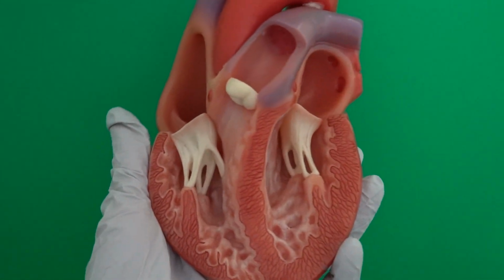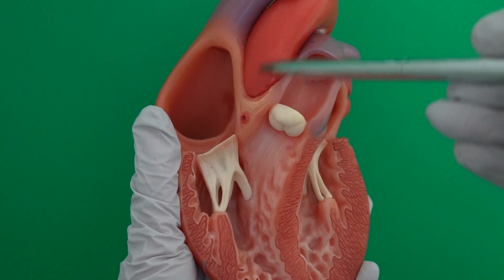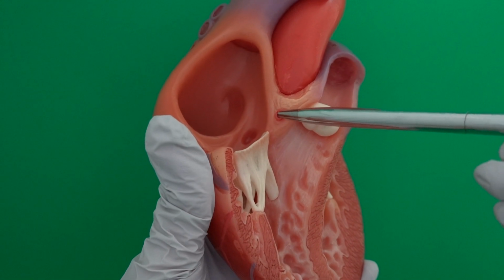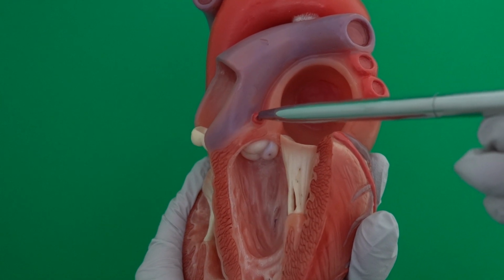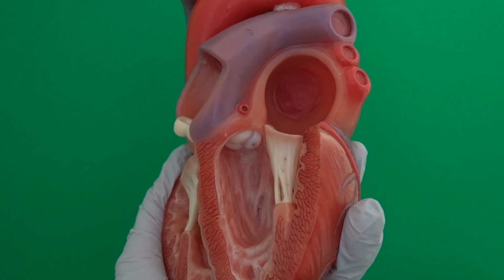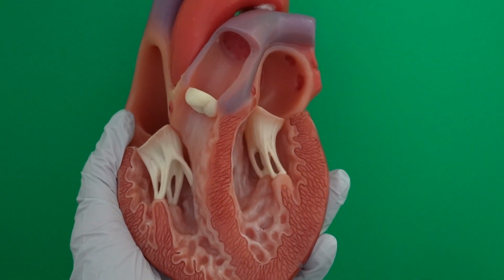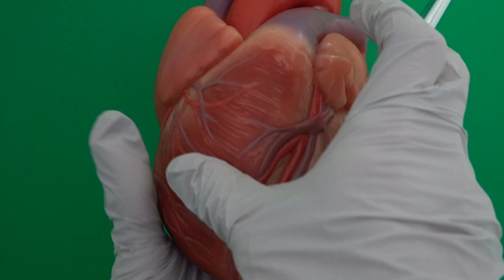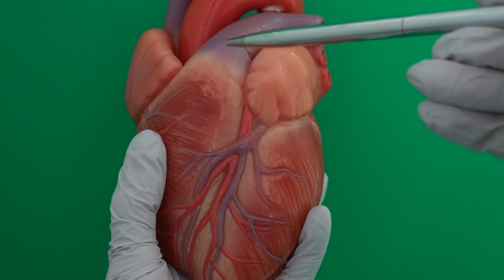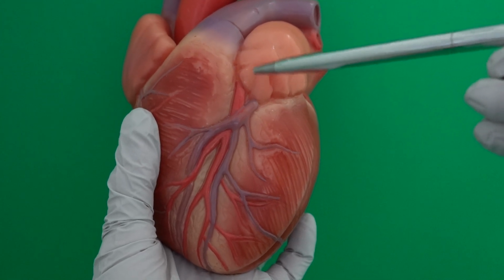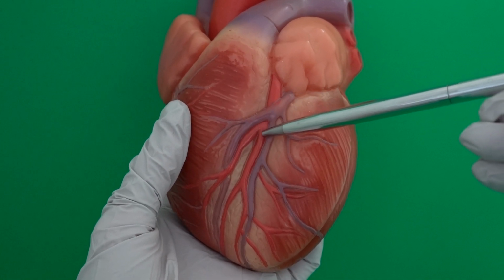Recall that coronary arteries are branches emerging from the ascending aorta. So here I can see the beginning of the right coronary artery, and here I see the beginning of the left coronary artery. And to see the branches of the 2 coronary arteries, I put back this piece. I start with the left coronary artery that sits inside the coronary sulcus, and then I see it has a very large branch here.